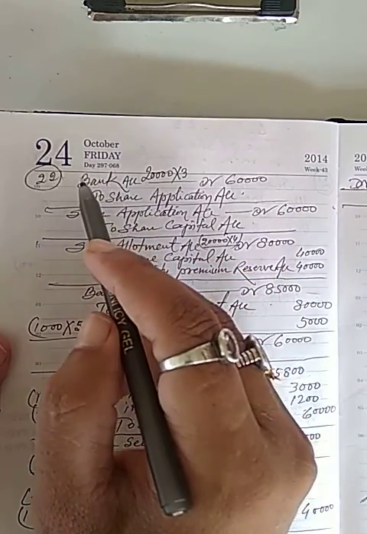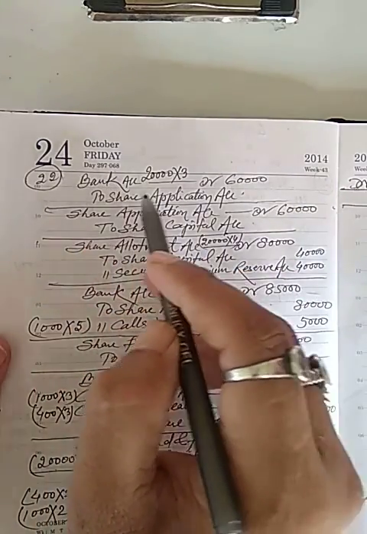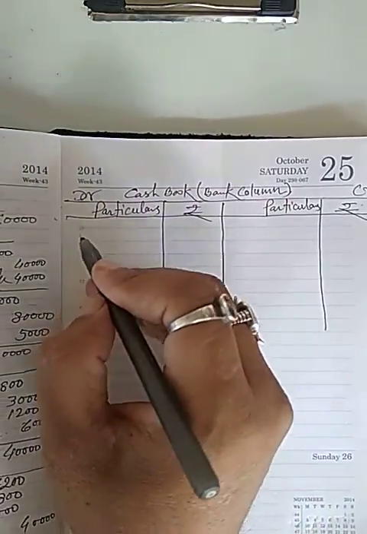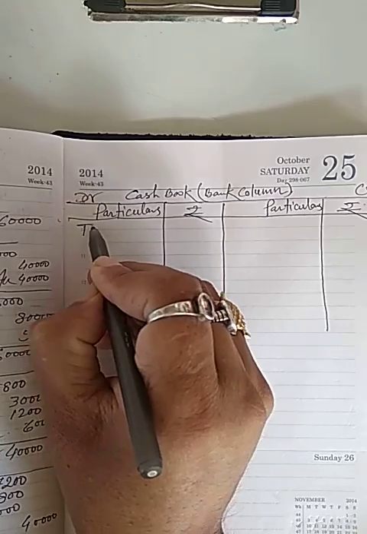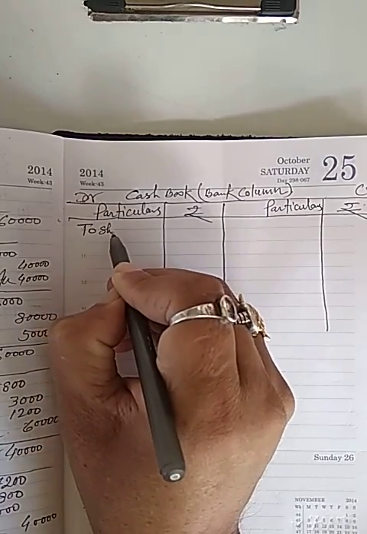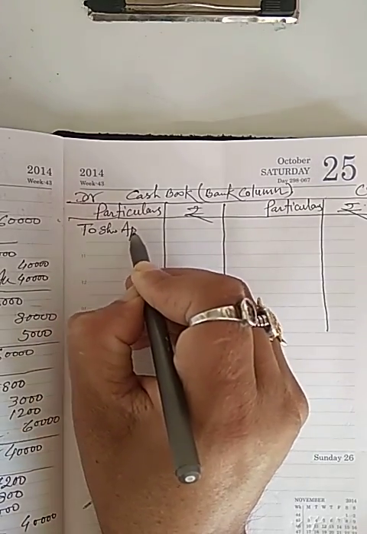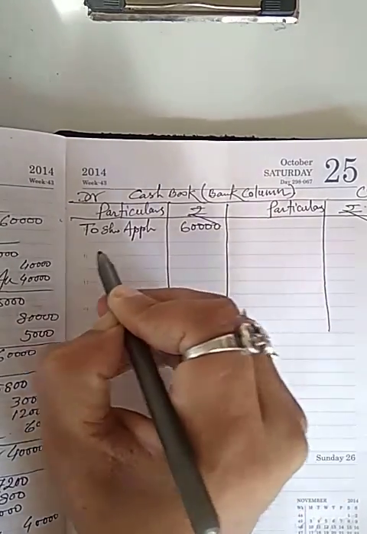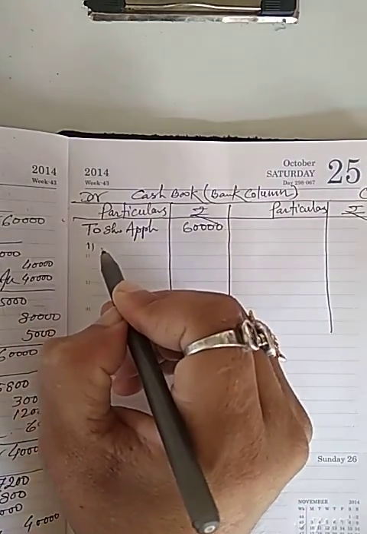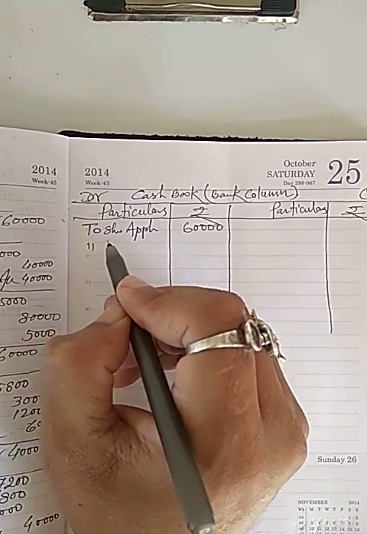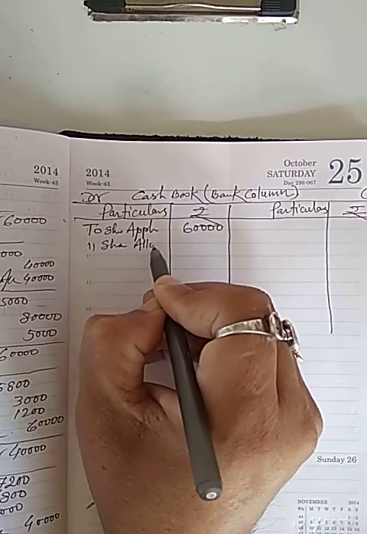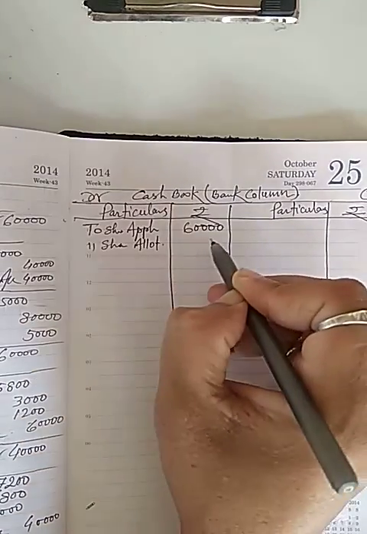On the debit side of bank account, it will be share application account 60,000. So I will write to share application account 60,000, and the same I will also write, share allotment account 80,000.